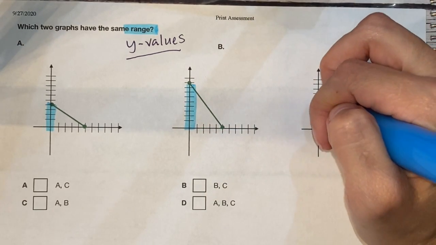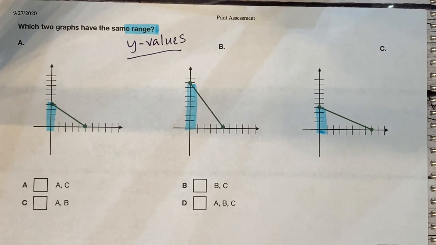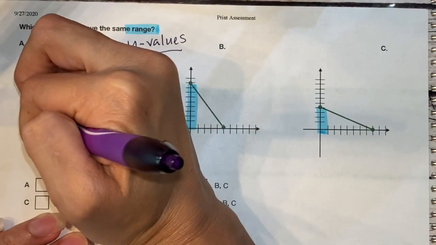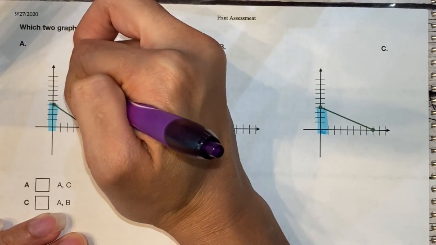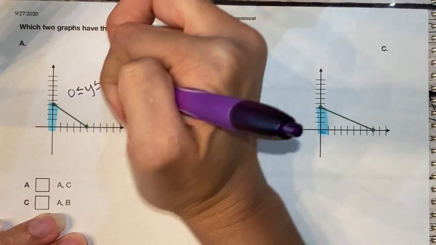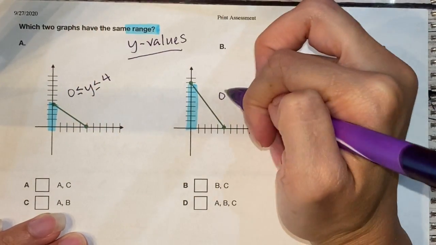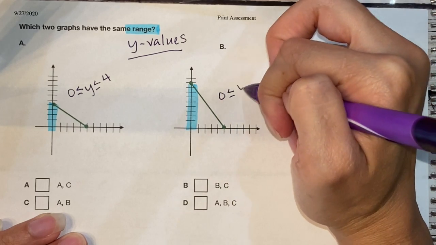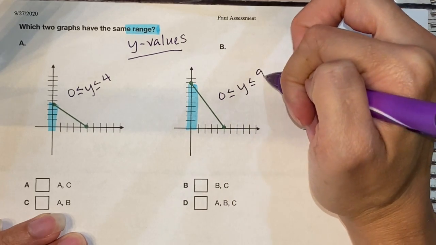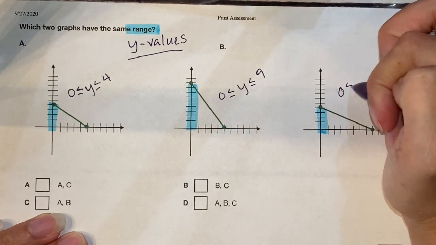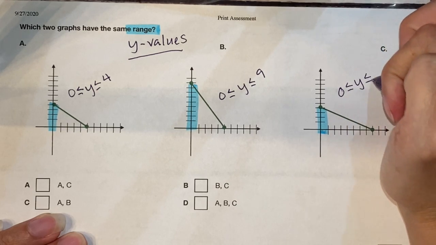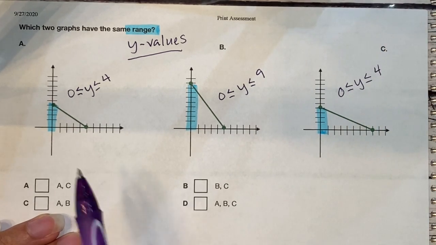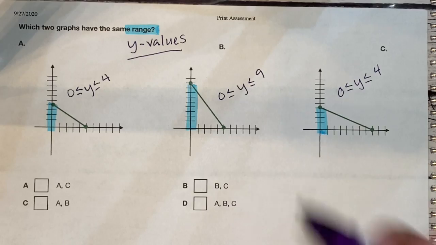And this one, I go from 0 to 4. So 0 less than or equal to y less than or equal to 4, 0 less than or equal to y less than or equal to 9, and 0 less than or equal to y less than or equal to 4. So my two that match are A and C.